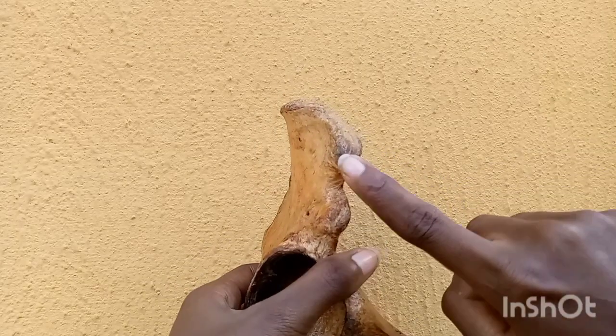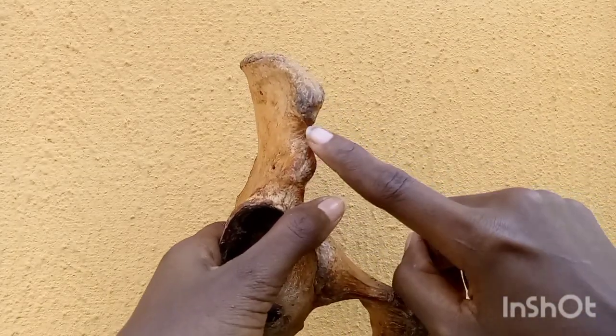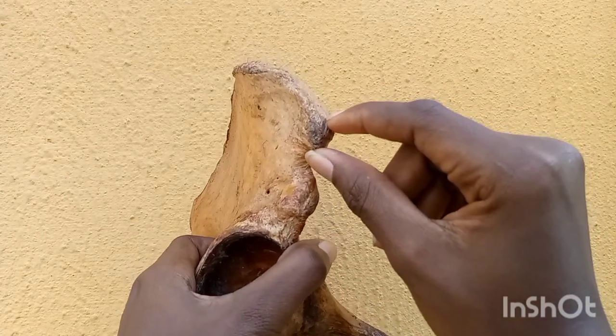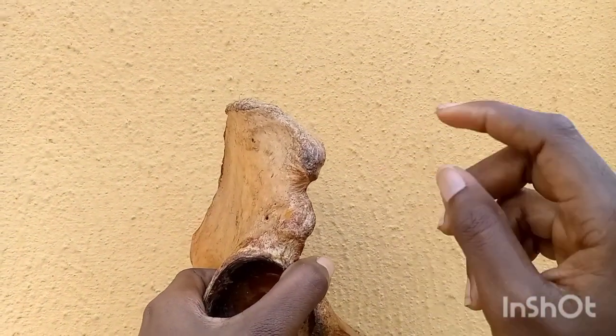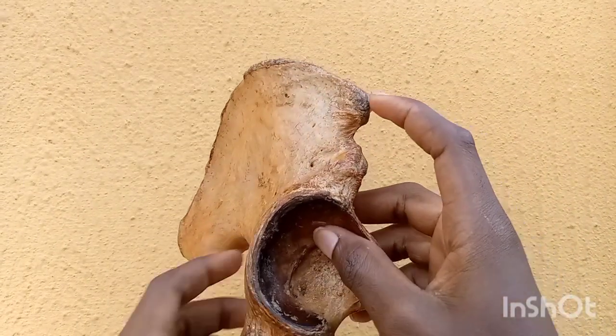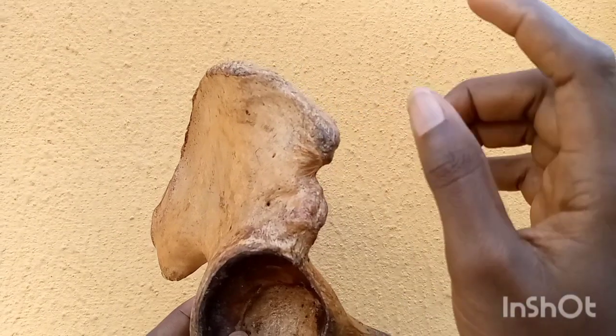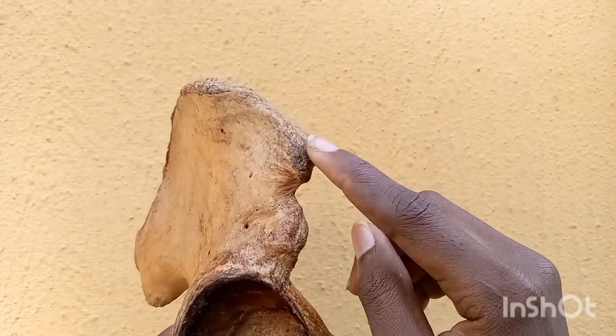Sartorius below, inguinal ligament above. So the anterior superior iliac spine gives attachment to sartorius below and inguinal ligament above.